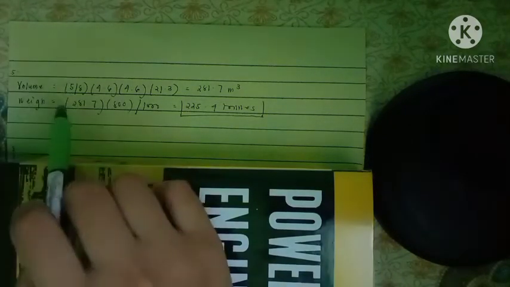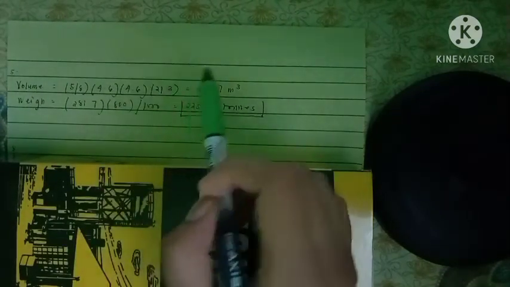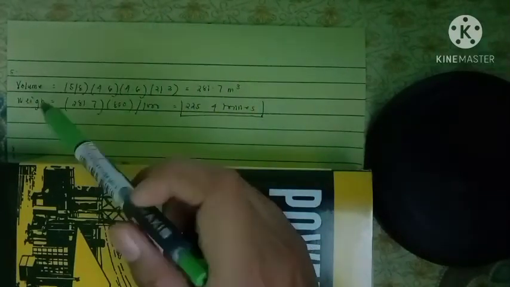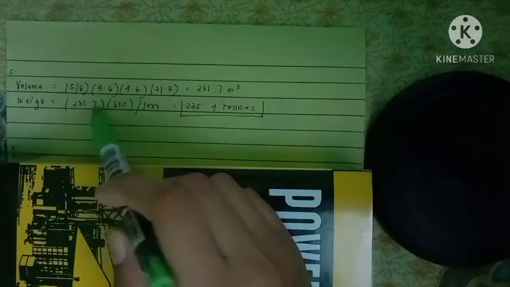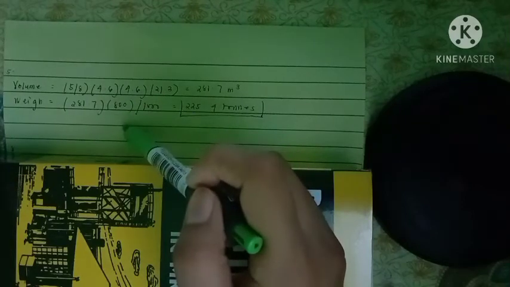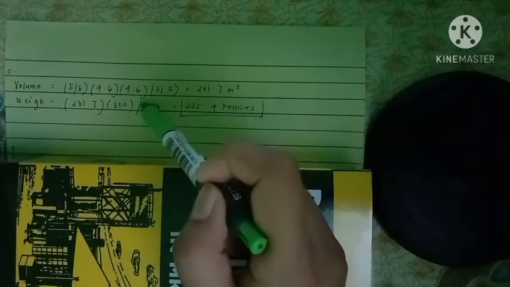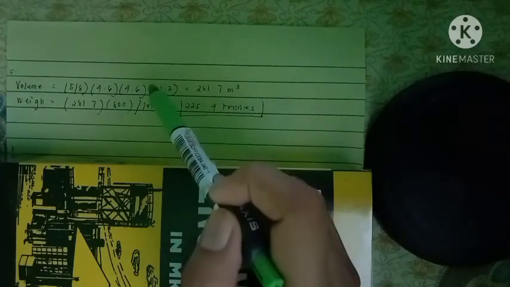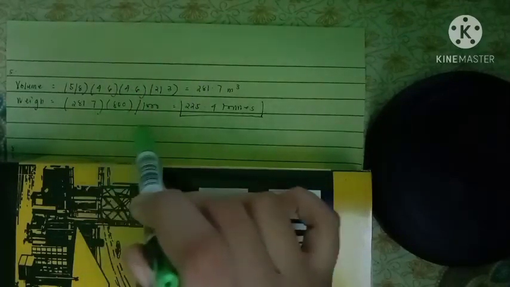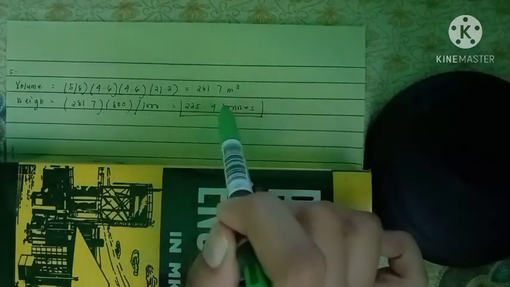Volume is equal to 5 over 8 times 4.6 times 4.6 times 21.3, which will give us an answer of 281.7 cubic meters. So weight is equal to our volume times our density, which is 800 kilograms per cubic meter, divided by 1,000 so that the units will be in tons. Inputting it in our calculator gives us a result of 225.4 tons.